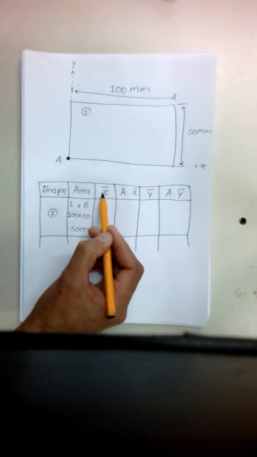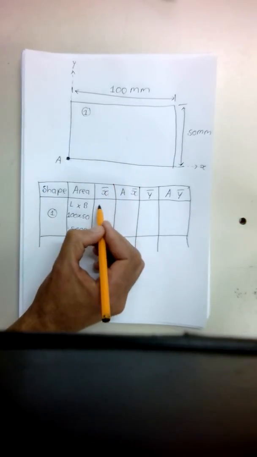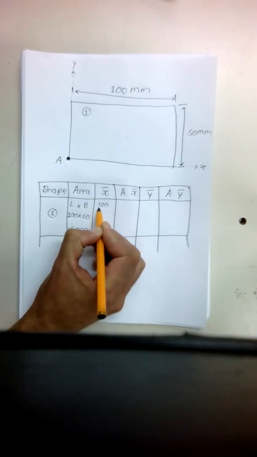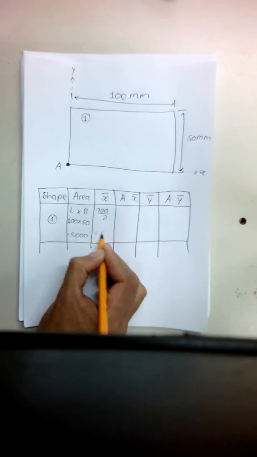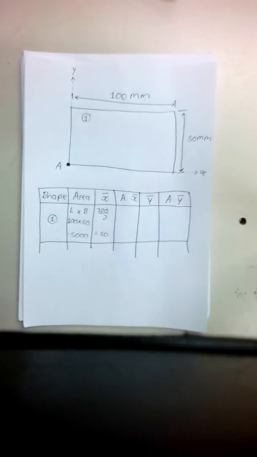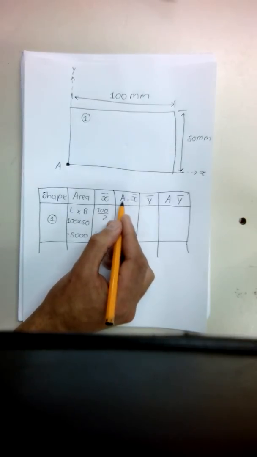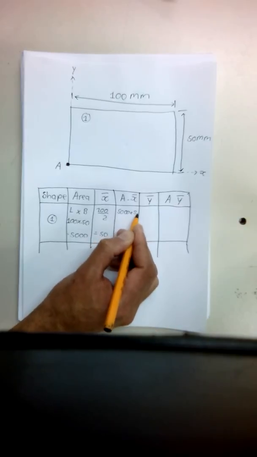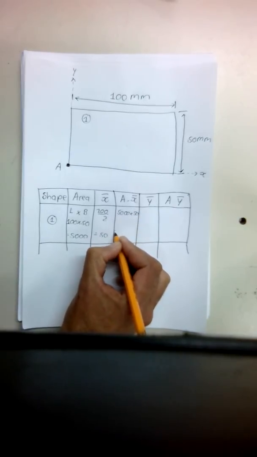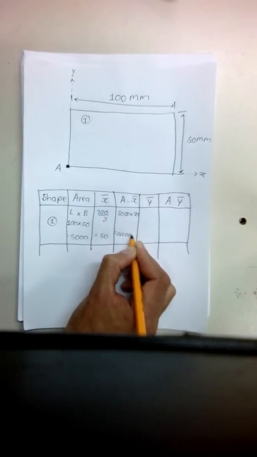Now to determine the x distance to the center of the object, so the whole length is 100, divided by 2, and that will give us 50. And here in this column it says the area times the x distance, so it is 5,000 times 50, and that will give us 250,000.